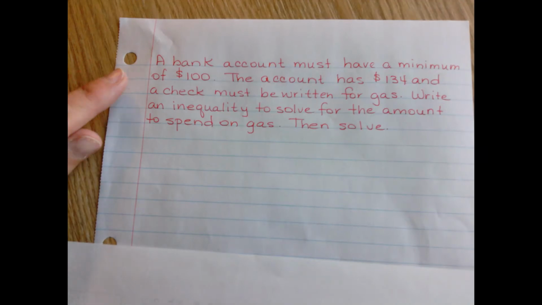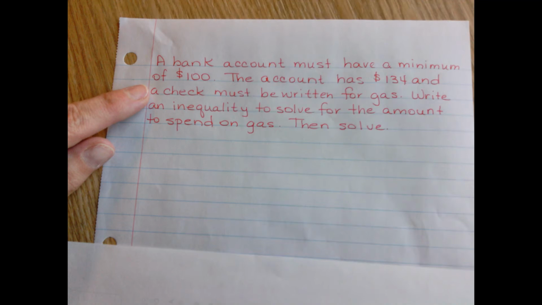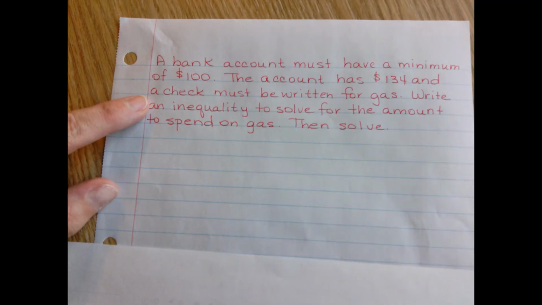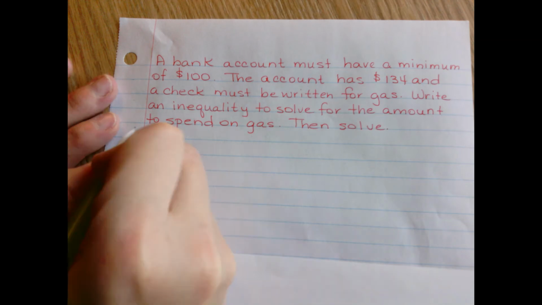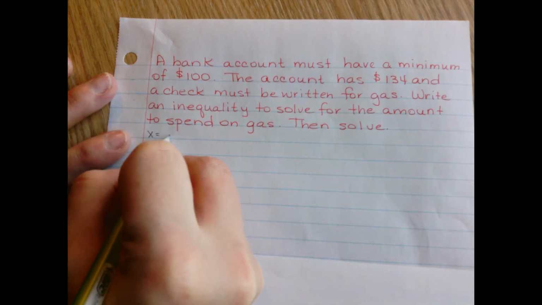In this problem, we take a look at a bank account that has to have a minimum of $100. Now, the account currently has $134, but we need to write a check for gas. So we want to write an inequality to solve for the amount to spend on gas, and then we want to solve that inequality. So let's say that X is the amount to spend on gas.